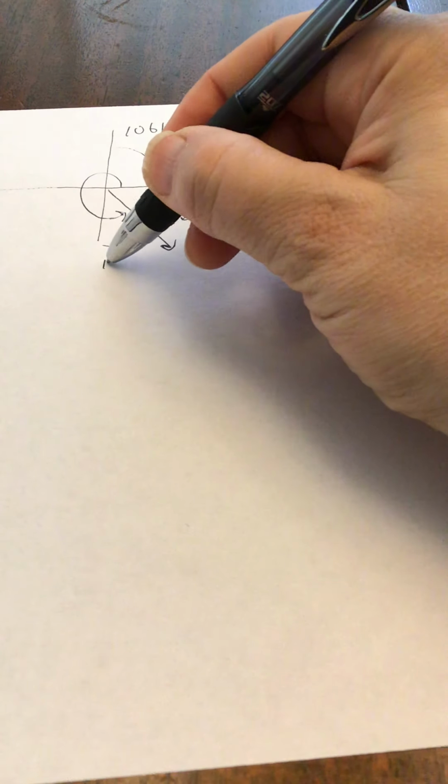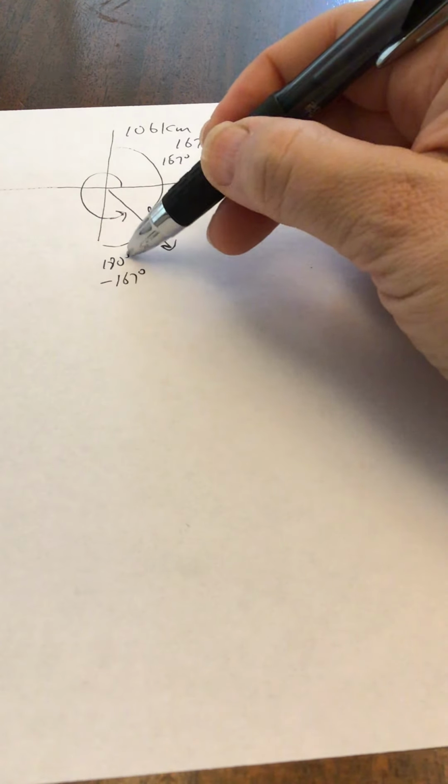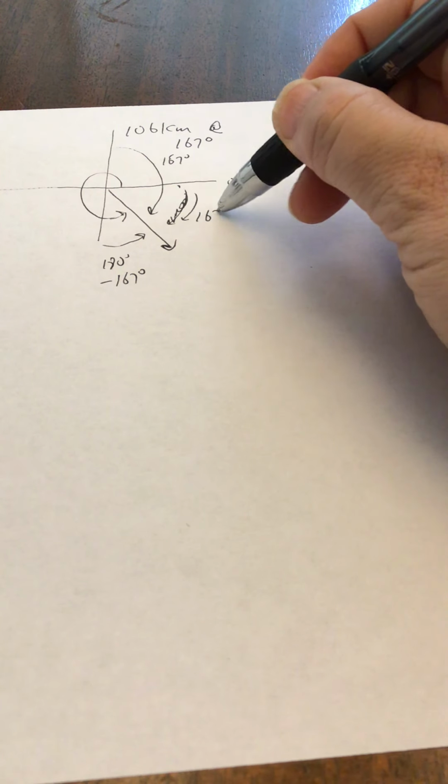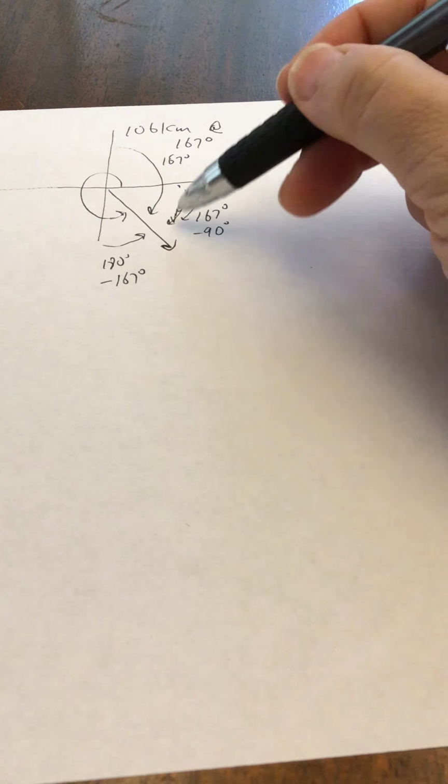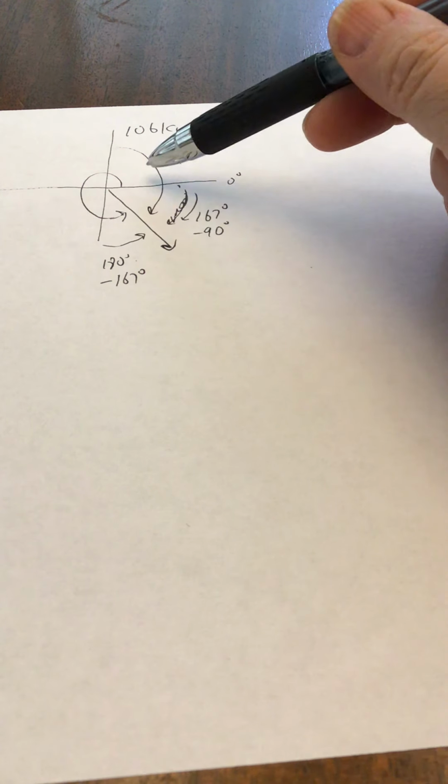So this would be 180 minus 167 degrees. This angle would be what? This would be 167 degrees minus 90 degrees. And this is probably the better one to use anyway, because then we can just subtract whatever this is off of 360 to get our final answer. So again, this one would be 180 minus 167.